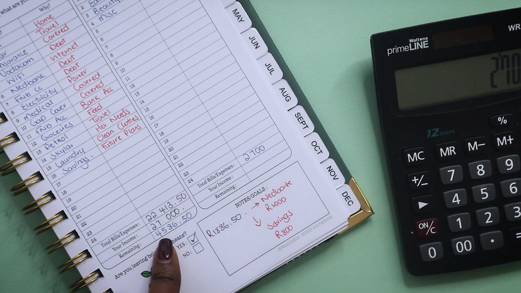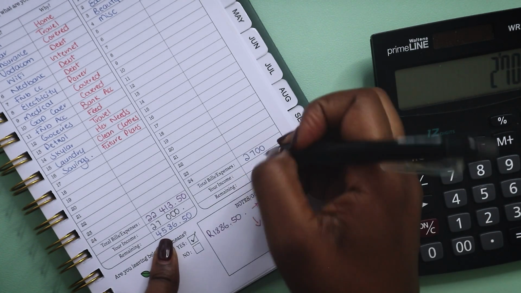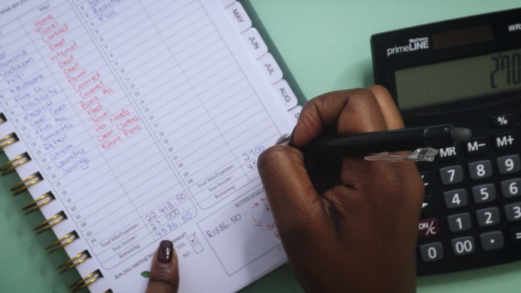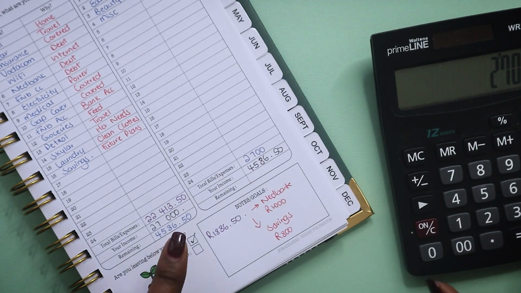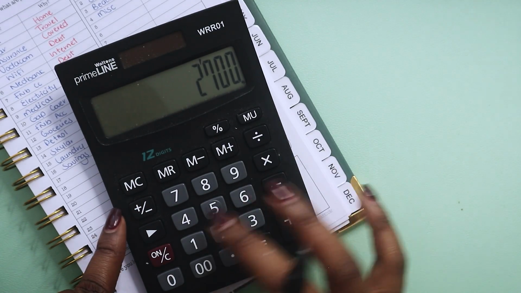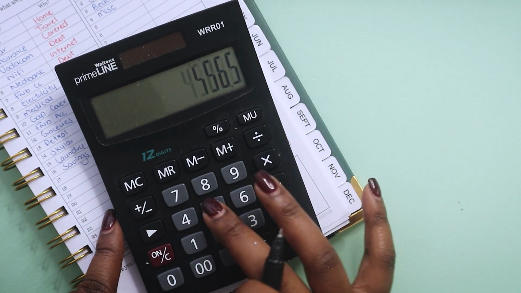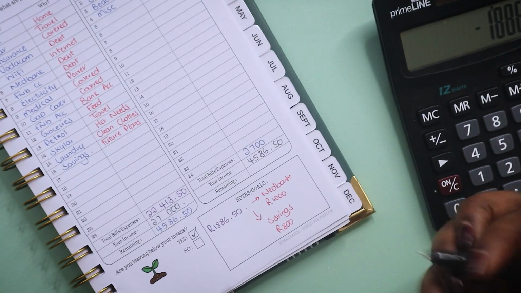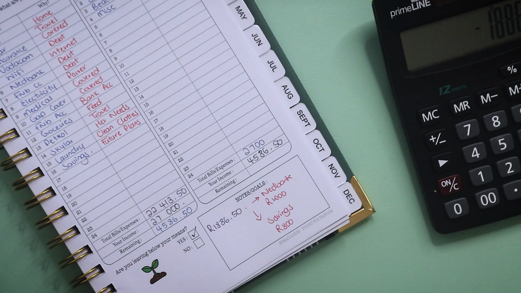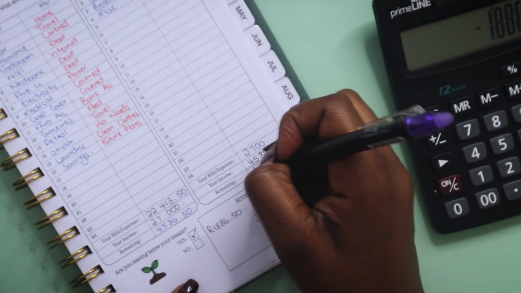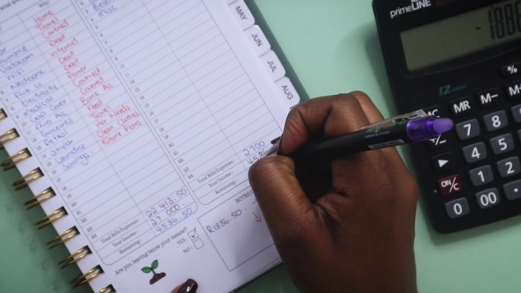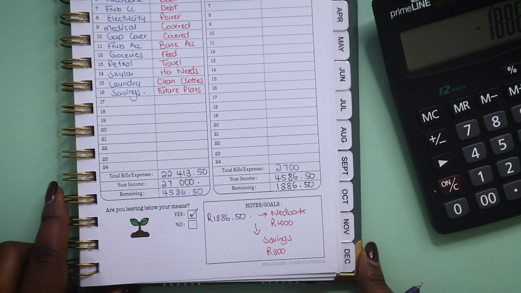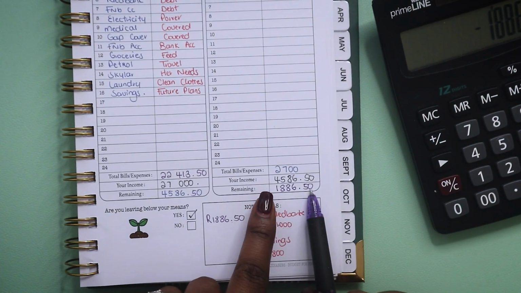So the income here will be 4,586.50. Now if you take that and minus 2,700, you're left with 1,886.50, which is obviously the remaining amount. Now you know that, oh, okay, I can afford my wants.